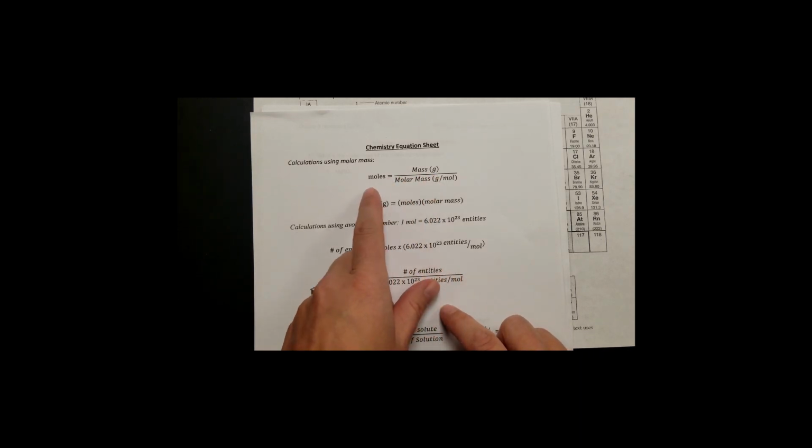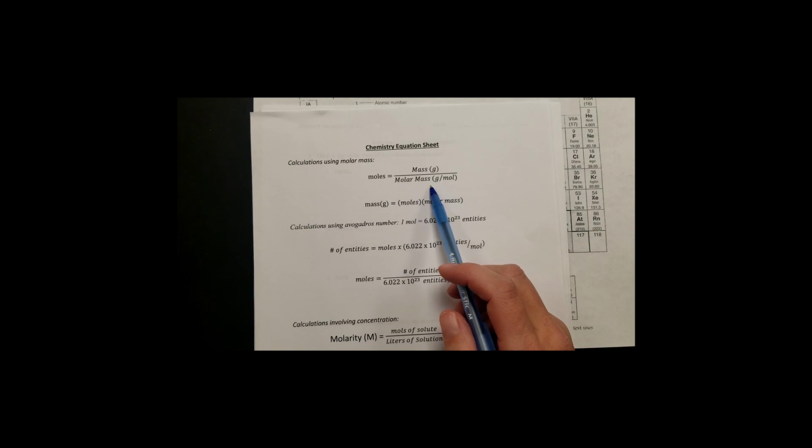Today we're going to look at using some of these equations on the chemistry equation sheet. So you'll notice on this equation sheet we have masses measured in grams, we have moles, and molar mass. Now the last video posted showed how to calculate this molar mass. So molar mass measured in grams per mole. And so we'll review that quickly and then how to use that molar mass in these equations.